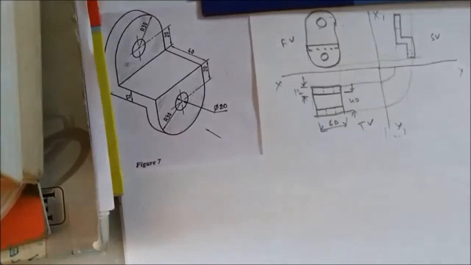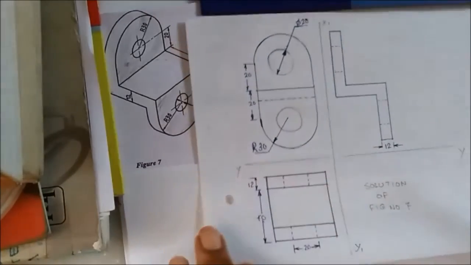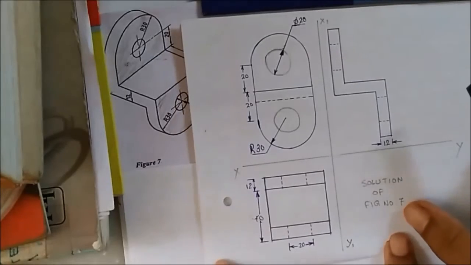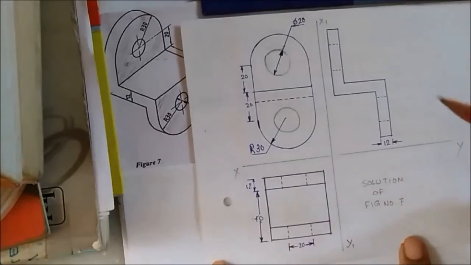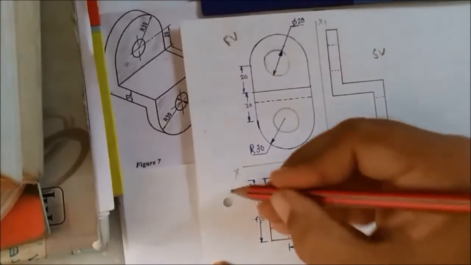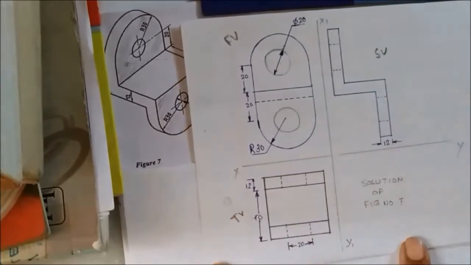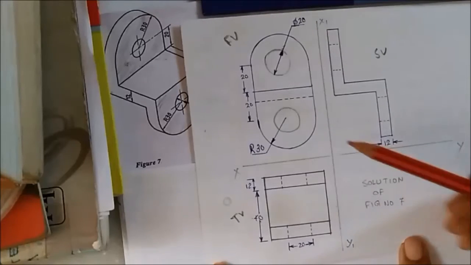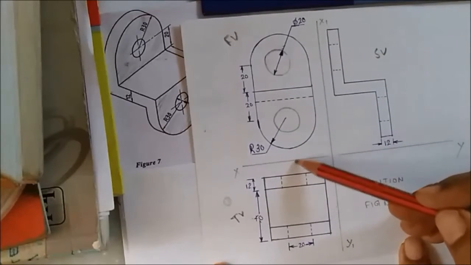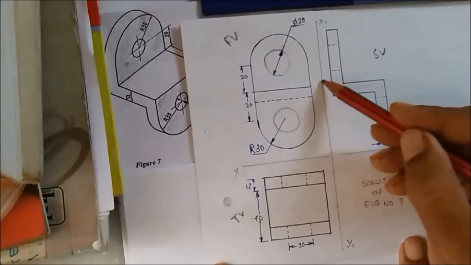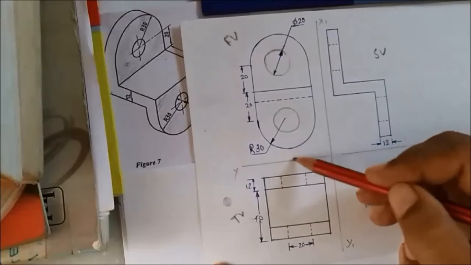Now see this diagram. This is the actual solution of figure number 7. This one is front view, this is side view, and this is top view. All the dimensions are given here. We maintain this gap and this gap. These dimensions are all equal.